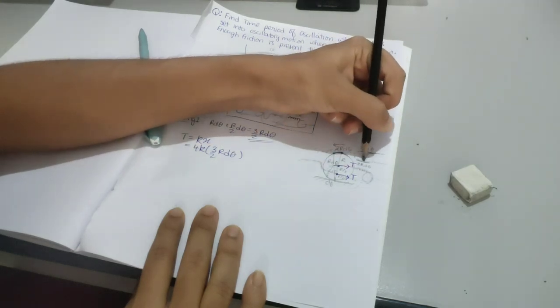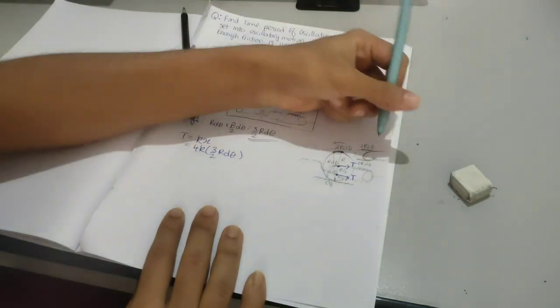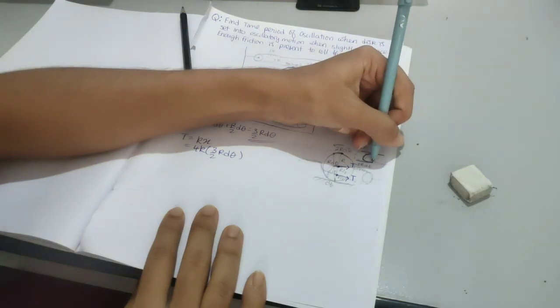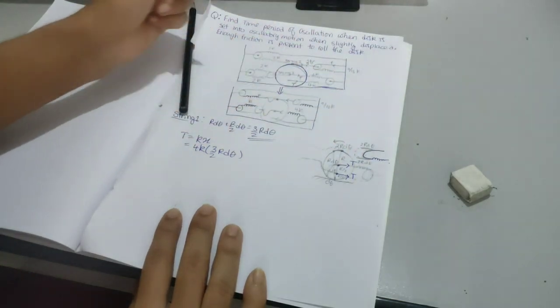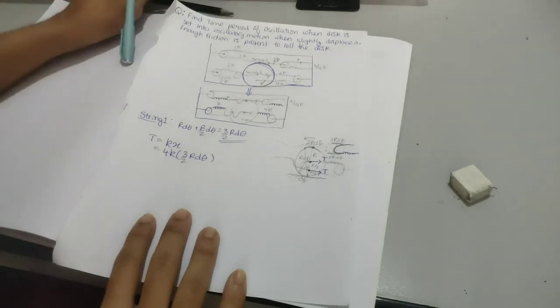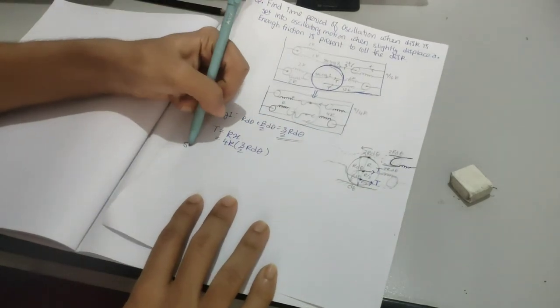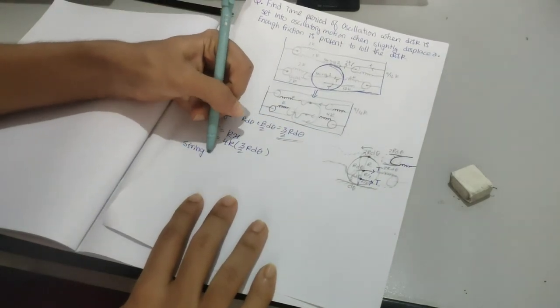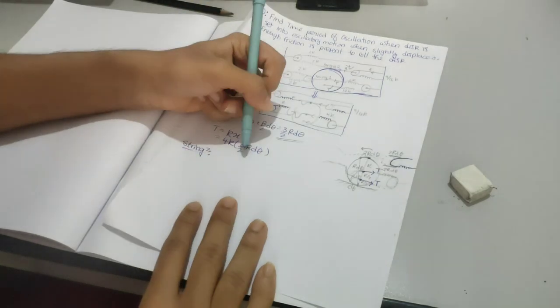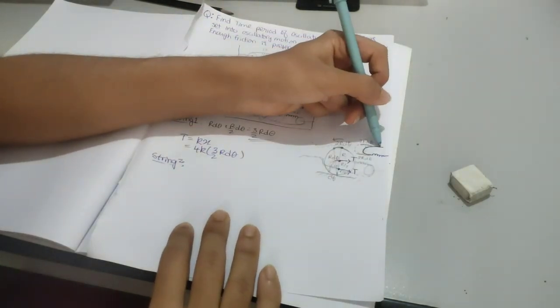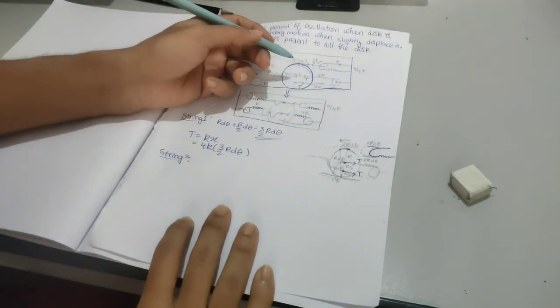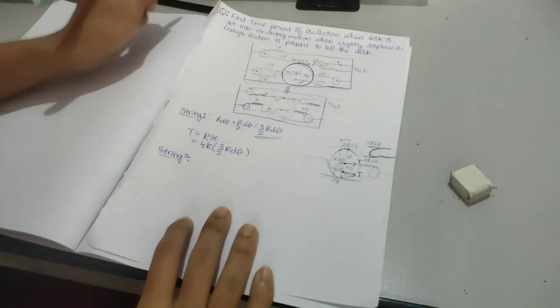So this string that I have highlighted essentially needs to be elongated by 4 r d theta.